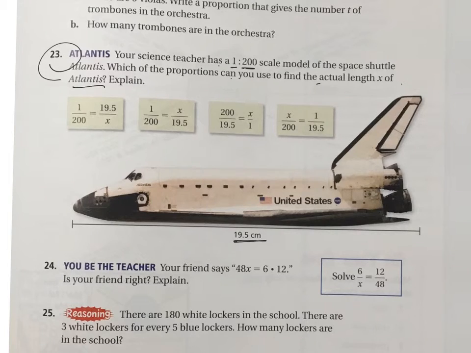Okay, remember we're comparing small to big. So the model is, here's our small size, here's our real size. This is what the small size represents, here's what the big size represents. So if this was the model that we're looking at here, which number would go on top? Would it be the x for the unknown for the real size, actual length, or would it be something else? All right, have fun.